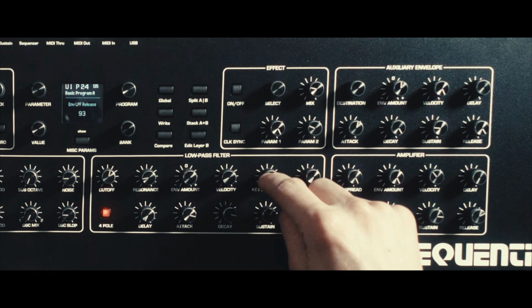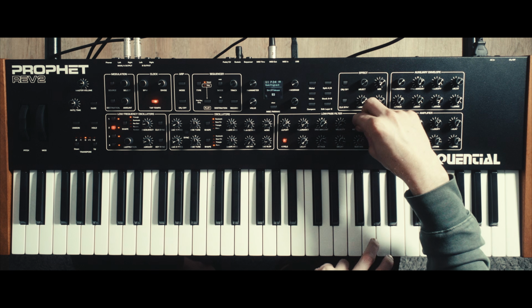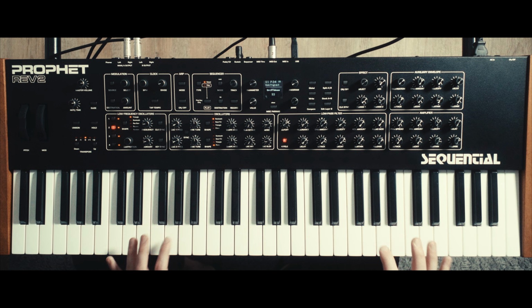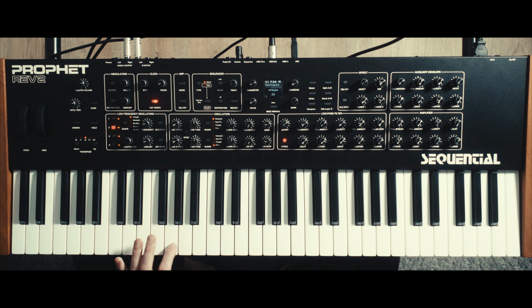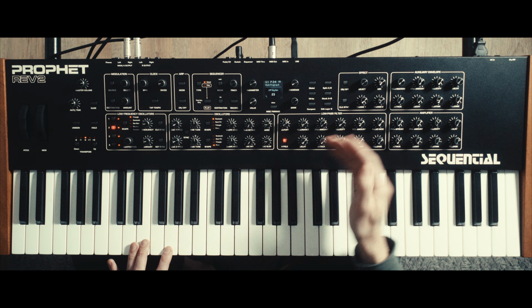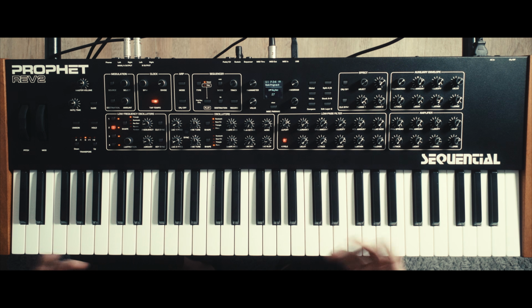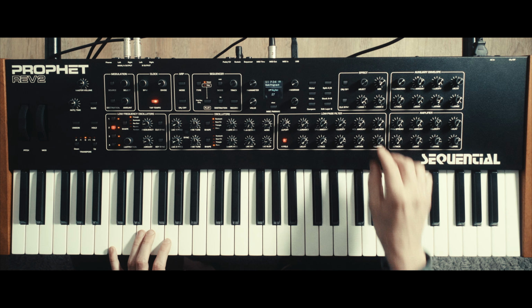Then I'm going to apply some key tracking here to the filter. This means that when I press a lower note, as opposed to a higher note, right now the filter position is equal. But once I activate key tracking, higher notes are going to have a higher cutoff position, which often sounds more natural because that's what would happen on acoustical instruments. The higher notes would usually have more present overtones as well.